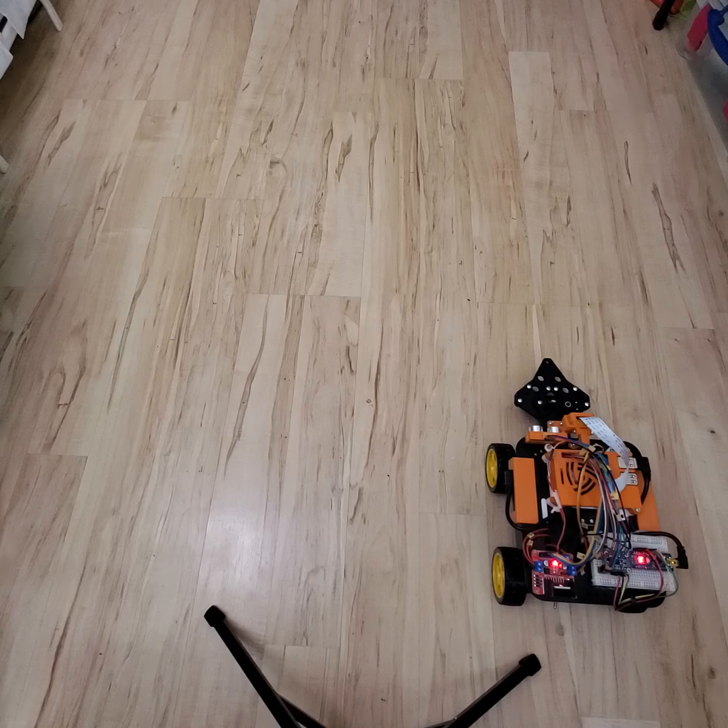In this demo, the robot will try to traverse a square trajectory, and each side of the square is 40 centimeters long.